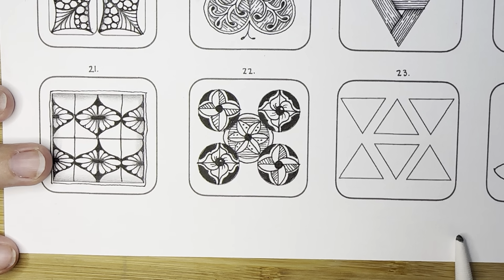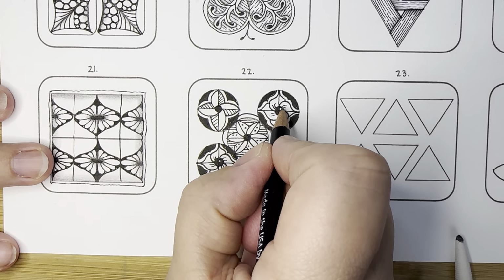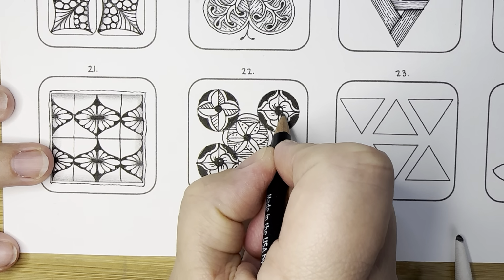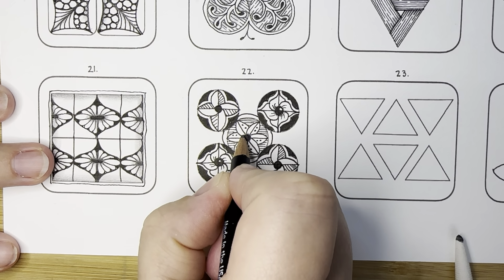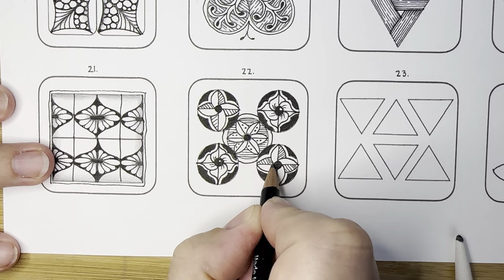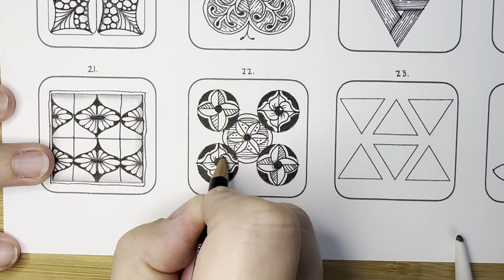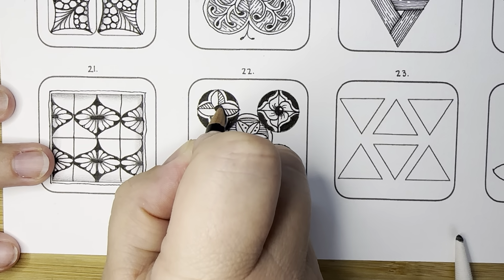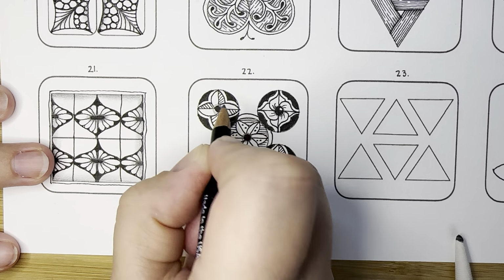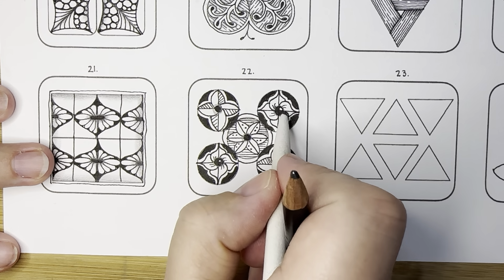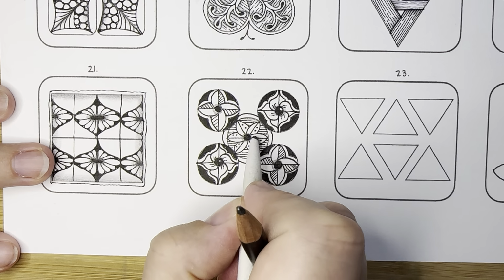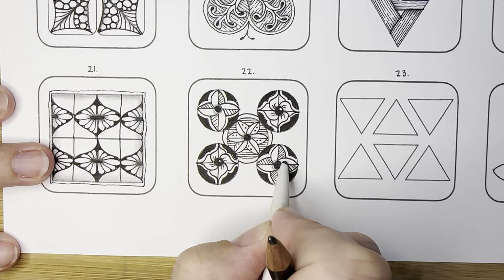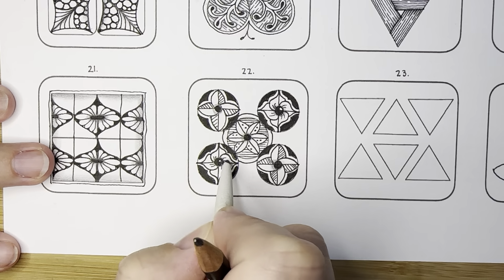All right, so for shading for this one, I'm not going to do a lot, but I am going to go around those center circles. Push those out and around just the slightest bit because they're such small areas.